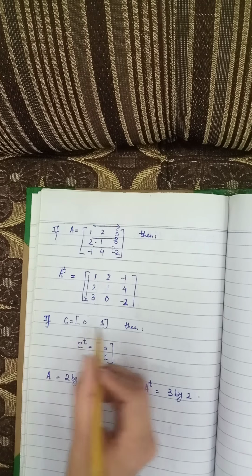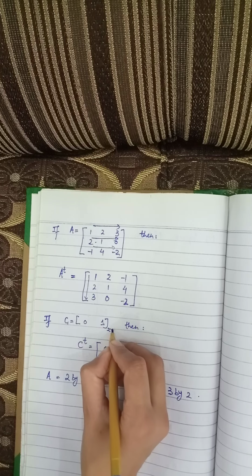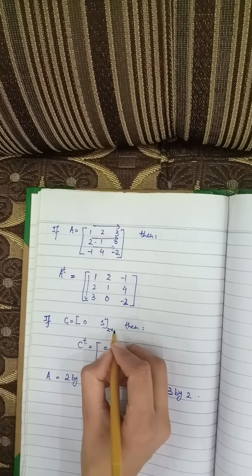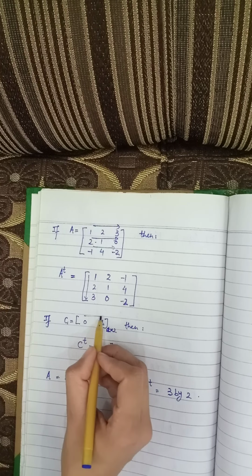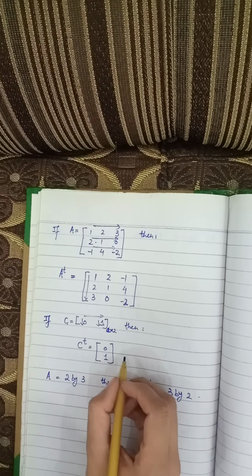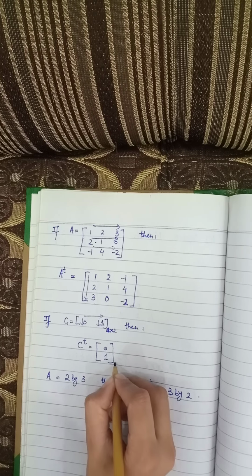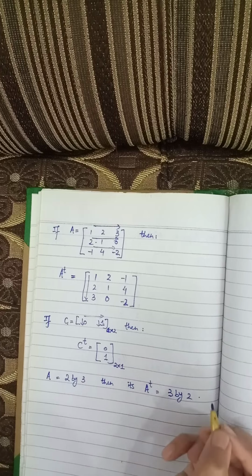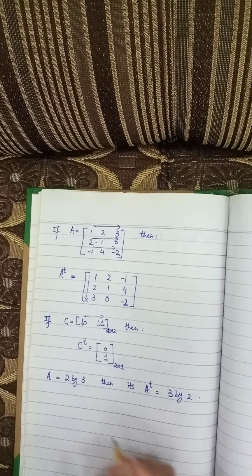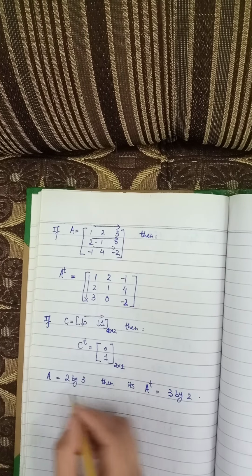In the matrix C, the order is 1 cross 2, one row and 2 columns, and the transpose has the order 2 cross 1. So this is what I was saying.